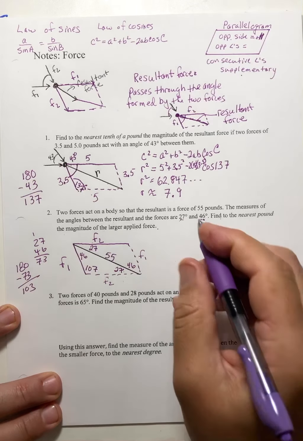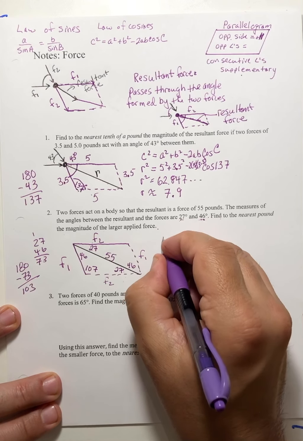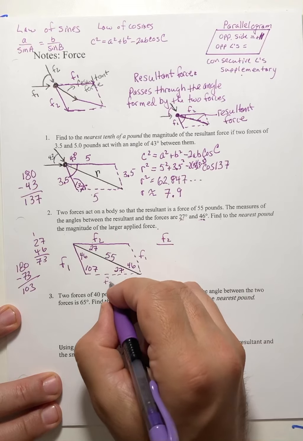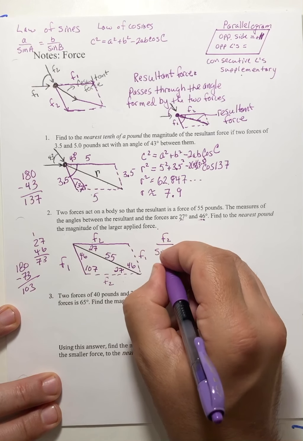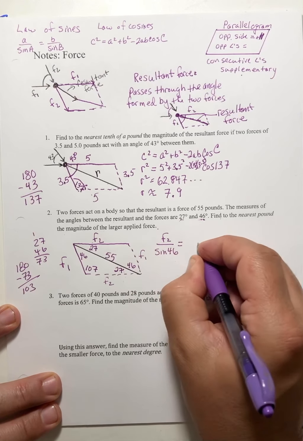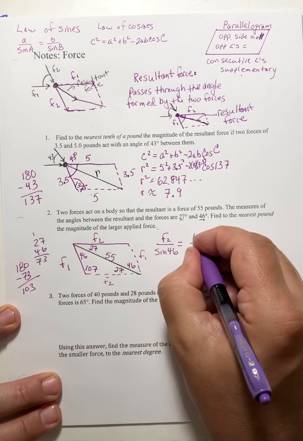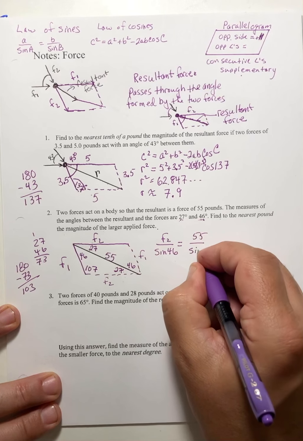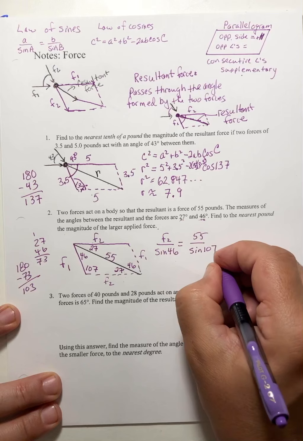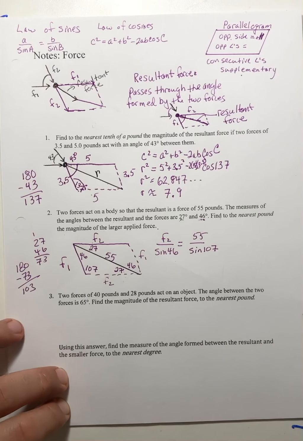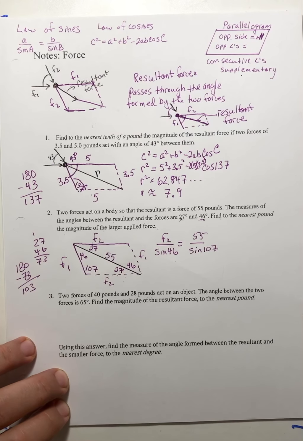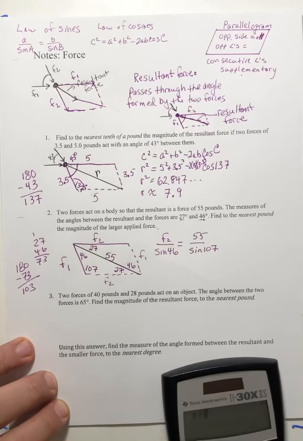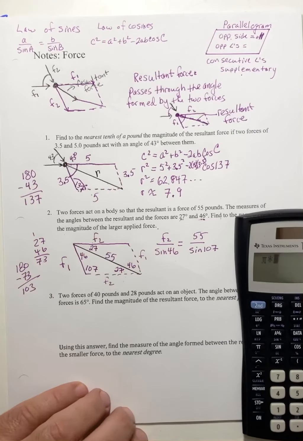Okay. So force 2 over the 46 degrees, so sine of 46 equals the 55 over sine of 107. Okay, well, it's just calculator work. I'll let you digest that.